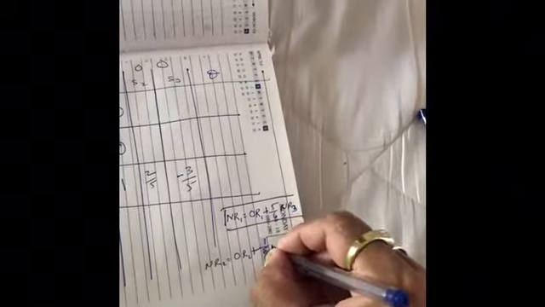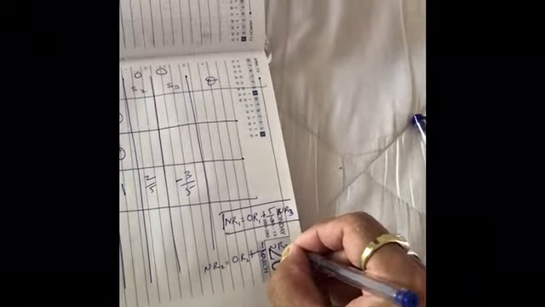Because this is minus over here, 1 upon 6 times new row 3. I'll write it neatly.